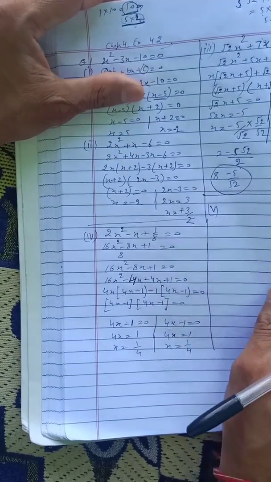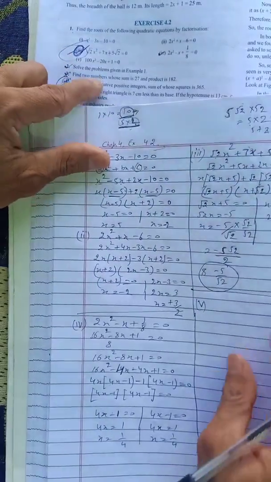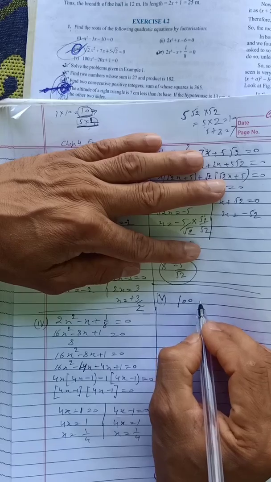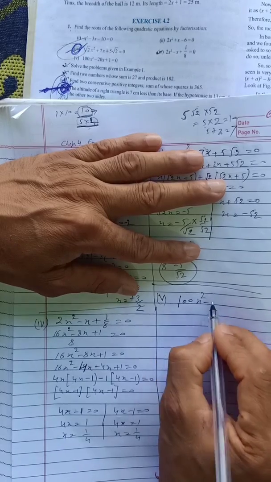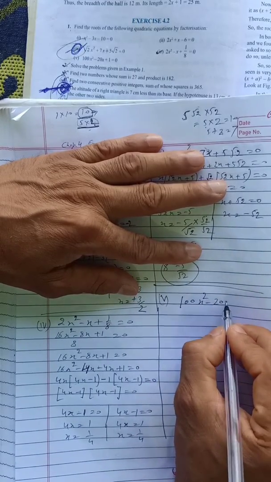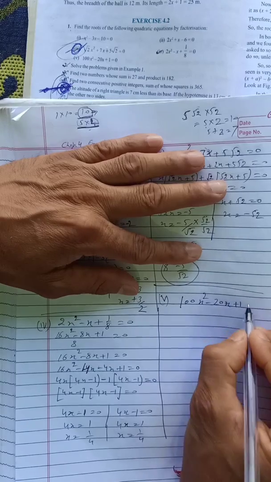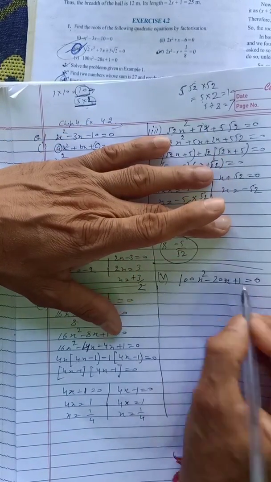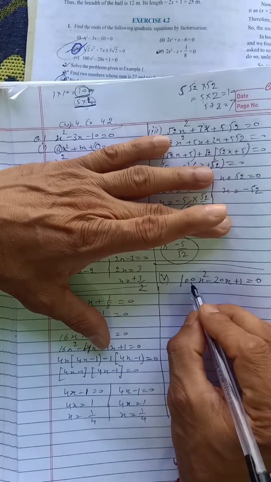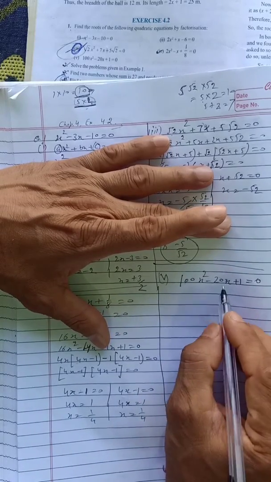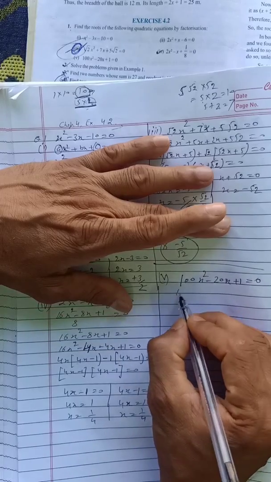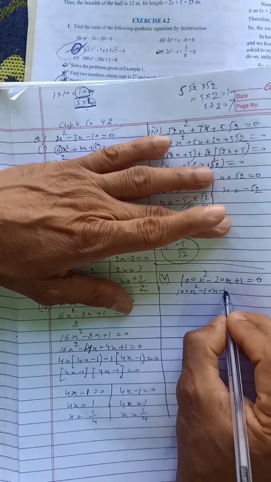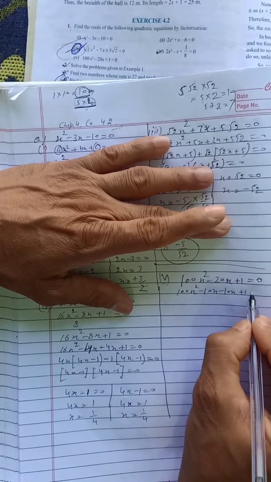Fifth part, last part of question number 1. 100x square minus 20x plus 1 equal to 0. Multiply 100 into 1 is 100, and the factors of 100 are 10 into 10, and 10 plus 10 is 20. So 100x square minus 10x minus 10x plus 1 equal to 0.